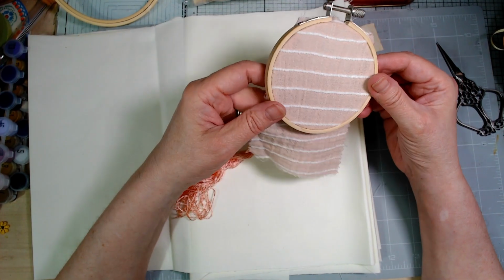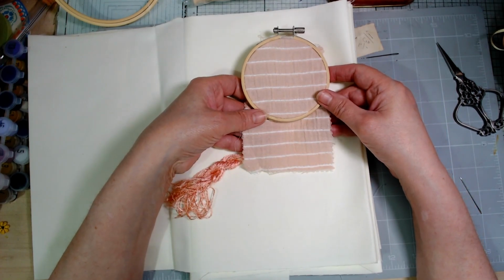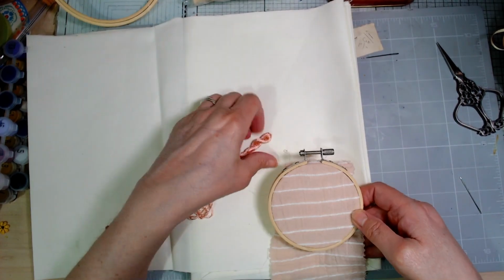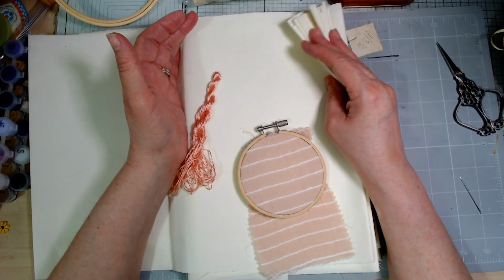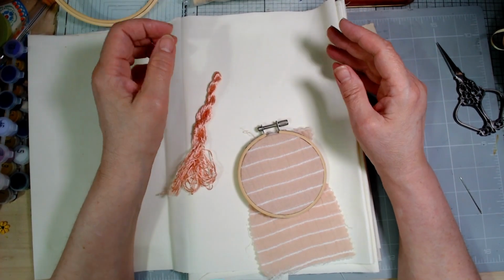I think the first thing to do is to go through and do the samples of all the stitches really, and then think about putting it together. But I just needed to have an idea of where I'm going and how it's going to end up.